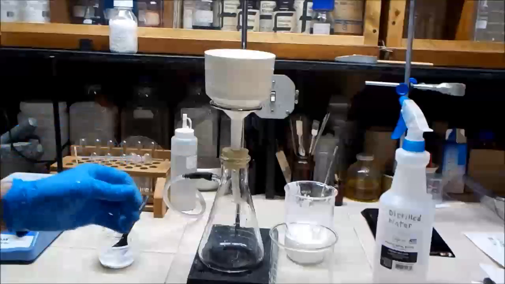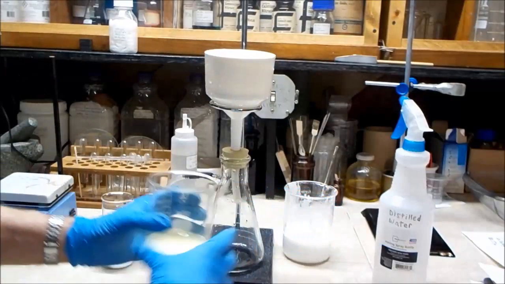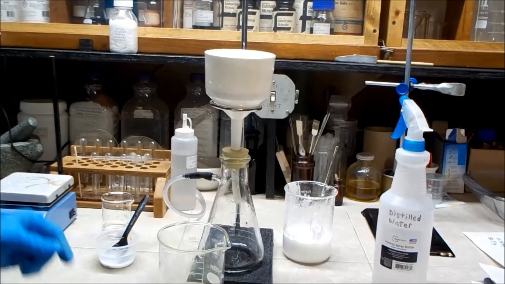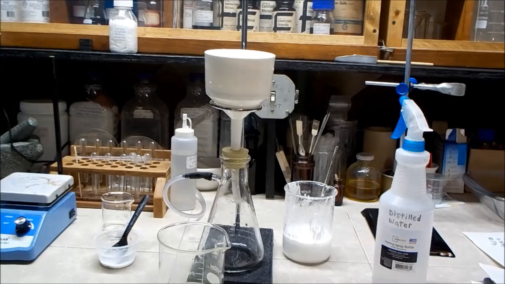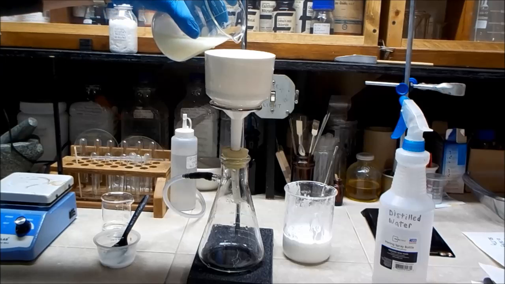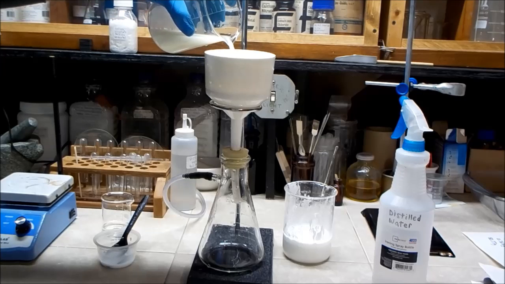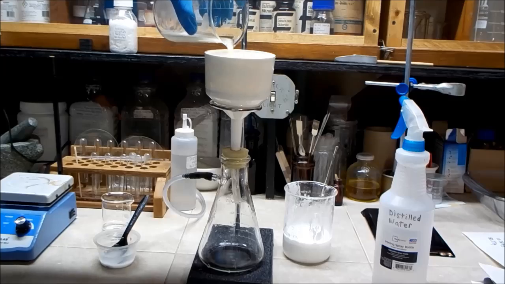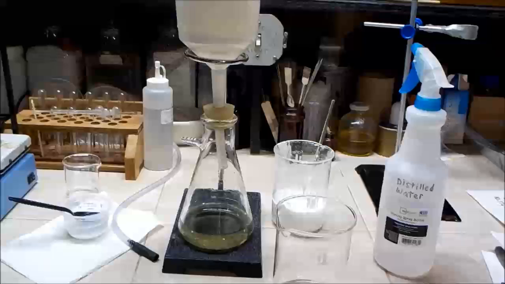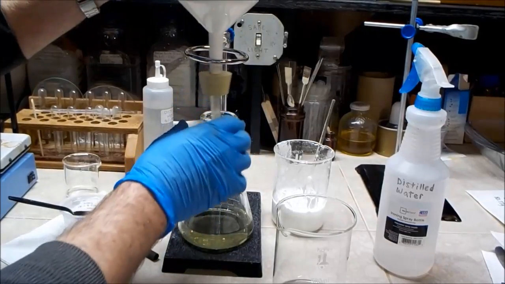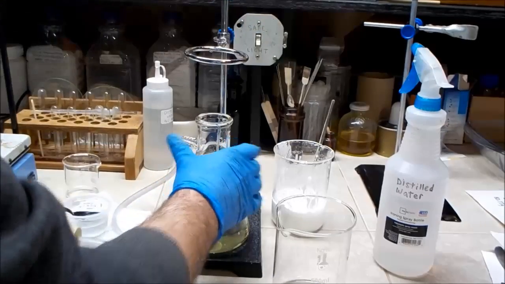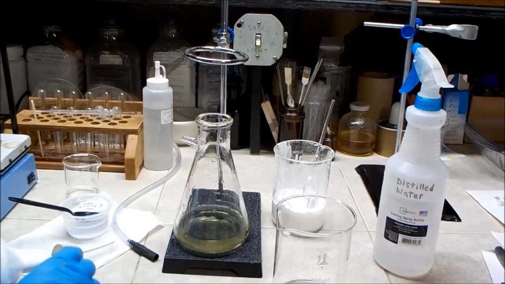So I'm set up with the new filter and I'm ready to try this again. So first I'm going to put in the acid that I've already filtered that needs to go through again because of the bad filter paper. This should go in pretty smooth. So that looks like it came through nice and clean. So I'm going to save this bit and then try and filter out some more.